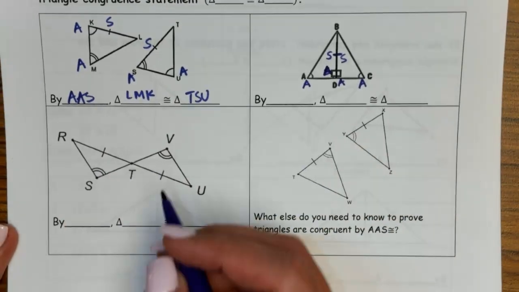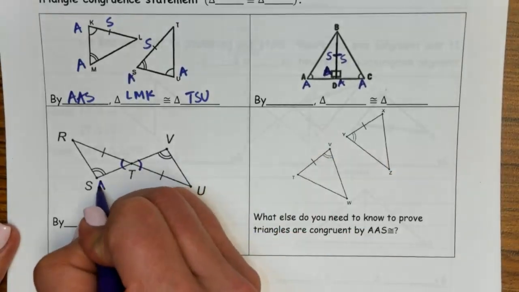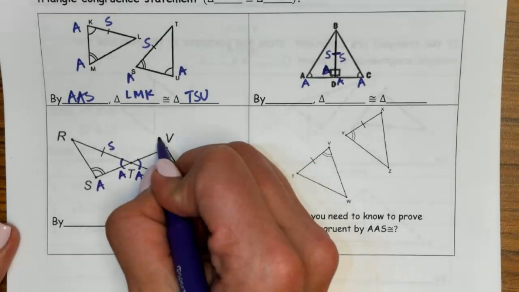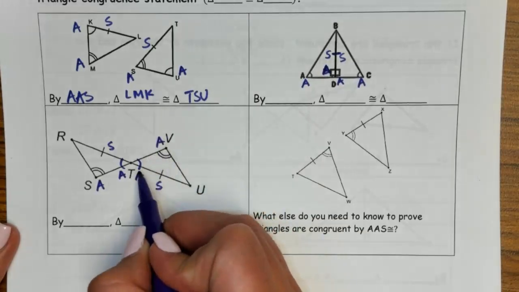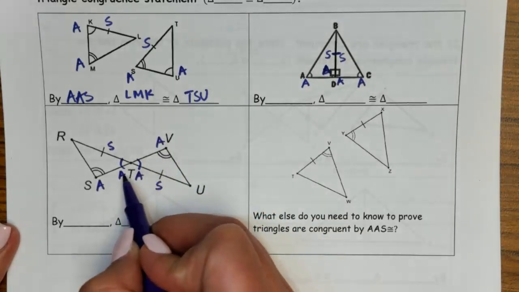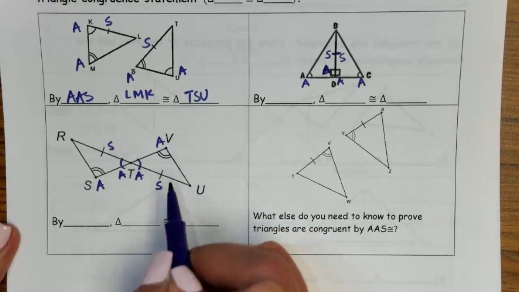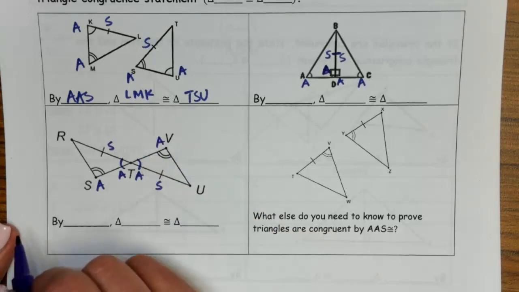On this figure, I have vertical angles at T, so I'm going to go ahead and mark those. AAS, right? So I'm reading it this way, AAS. If I read it the other way, I would skip and skip. Can't do that, so I have to go angle, angle, side. Okay?